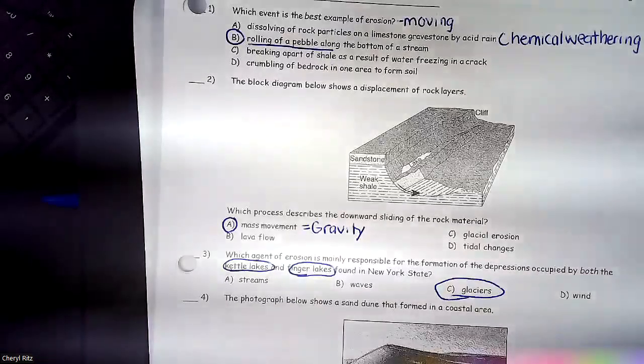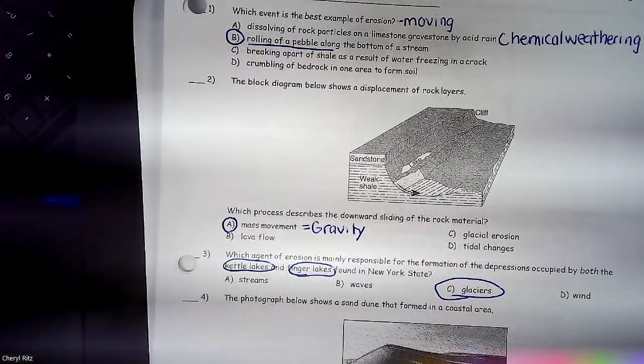So that's what I keep meaning. When I say you don't need to really know what they mean, you just need to know what makes them. So when you hear Kettle Lakes, Finger Lakes, Great Lakes, striations, moraines, U-shaped valleys, I want bells and whistles going off in your head saying, woohoo, glaciers made those. So glaciers make Kettle Lakes and Finger Lakes.